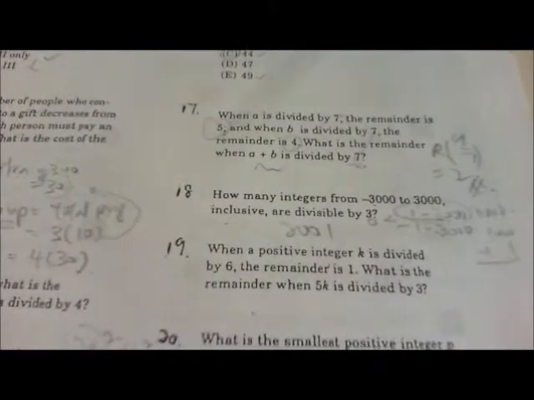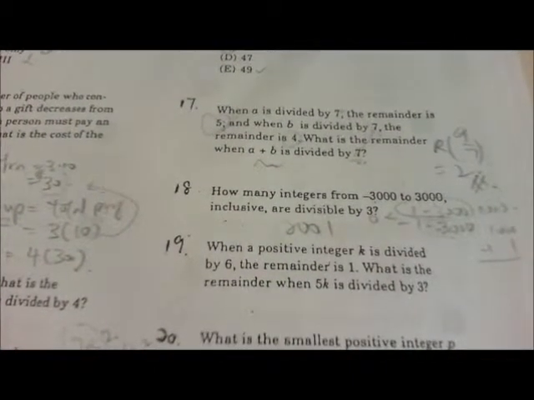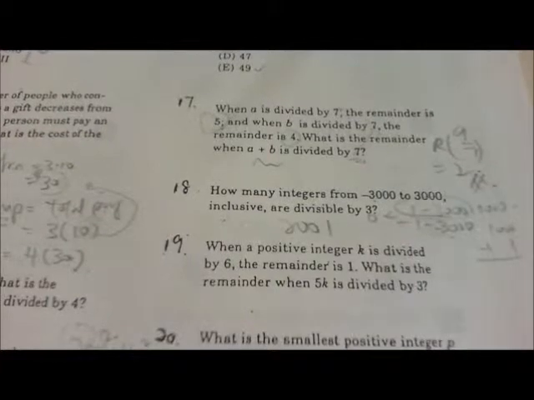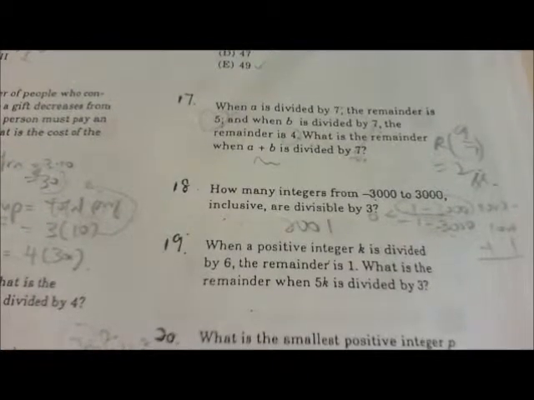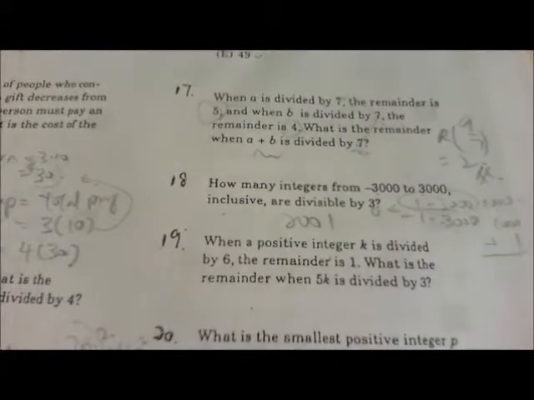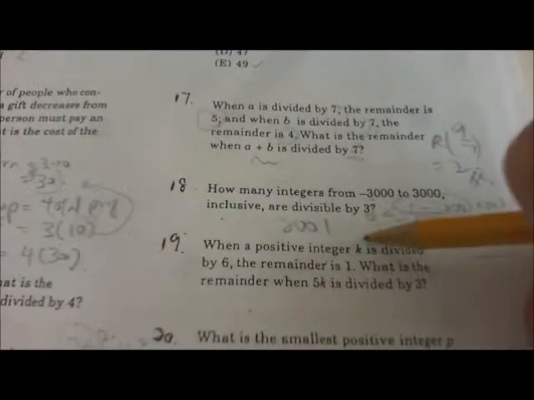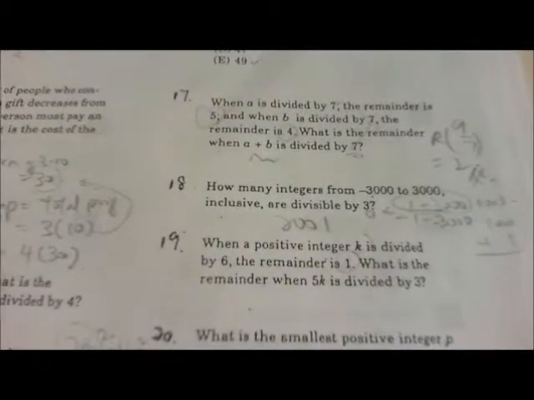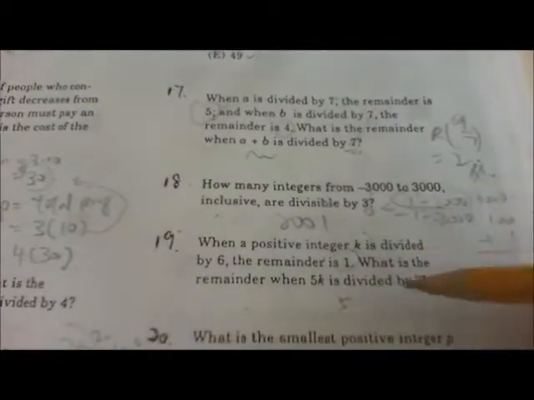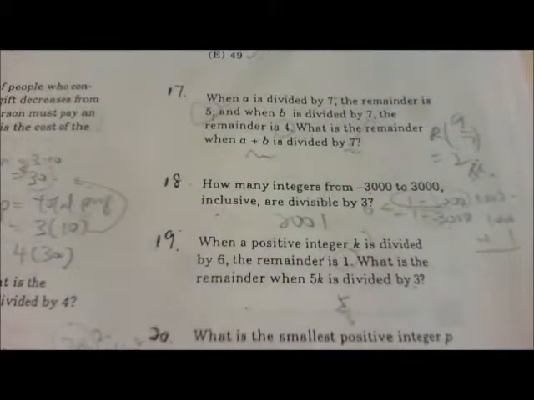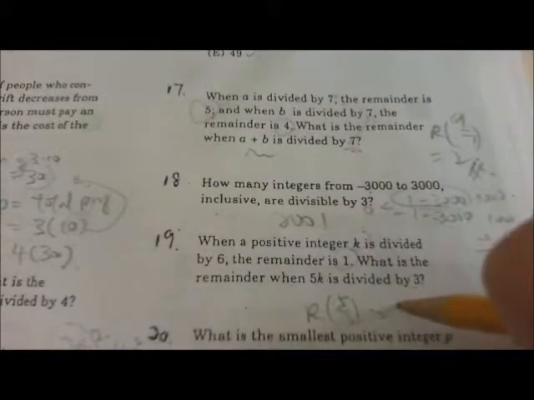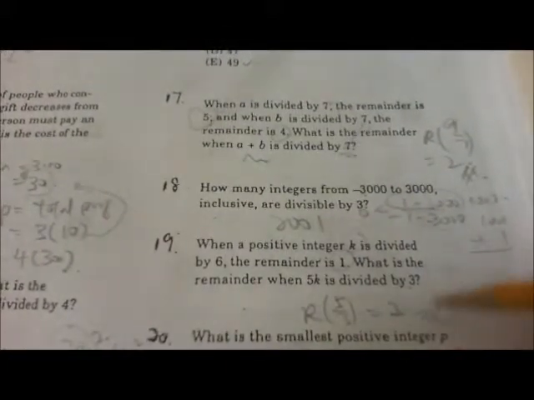Number 19. When a positive integer k is divided by 6, the remainder is 1. What is the remainder when 5k is divided by 3? A number divided by 6 is also divided by 3. It makes sense because 3 is a factor of 6. For 5k, which means k times 5, you take the remainder times 5. 1 times 5 is 5, then divided by 3. The remainder will be 2. So the answer is 2 in this case.